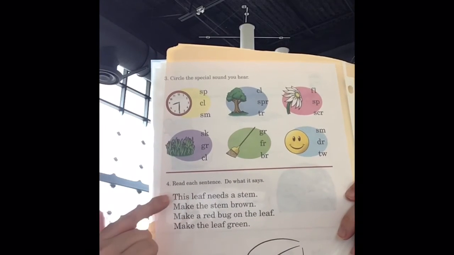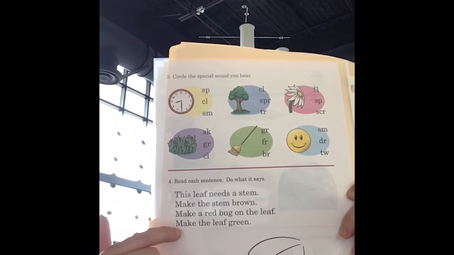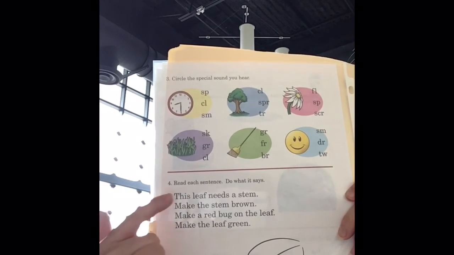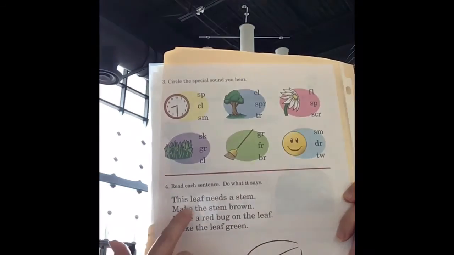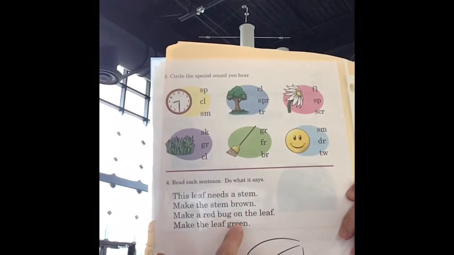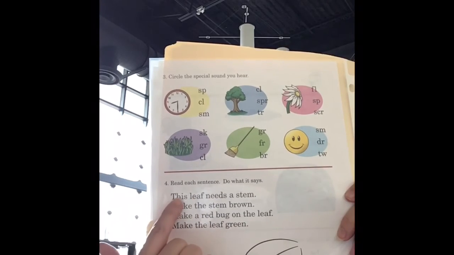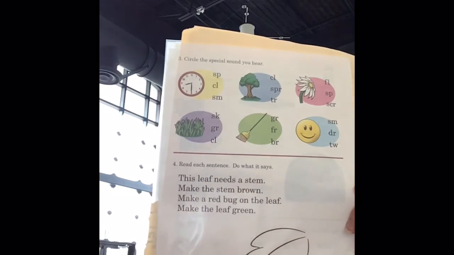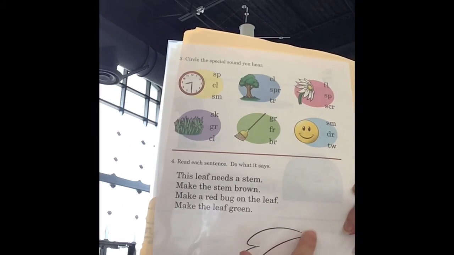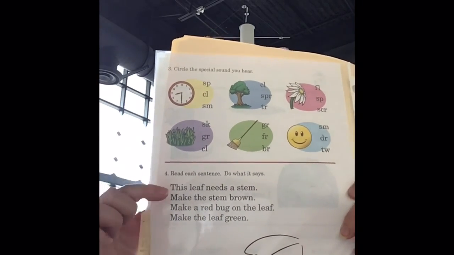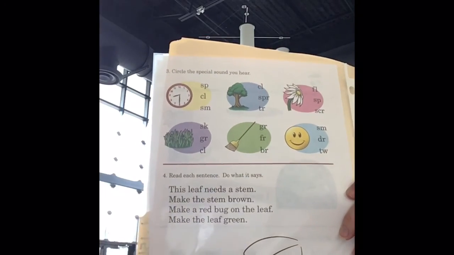Now this, you have a series of 4 sentences. And the directions say read each sentence and do what it says. So you're going to read the first sentence and do what it says. Read the second sentence, do what it says. Third sentence, do what it says. And fourth sentence, do what it says. So let me read the first one as an example. This leaf needs a stem. So I would draw a stem on it. I read the sentence and then it told me what to do. Now you're going to do that for the next 3 sentences.